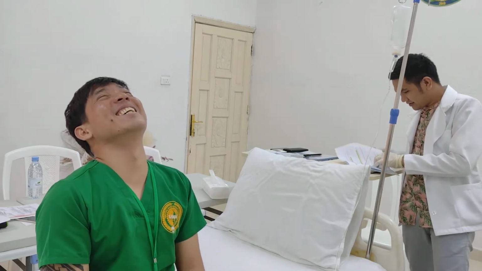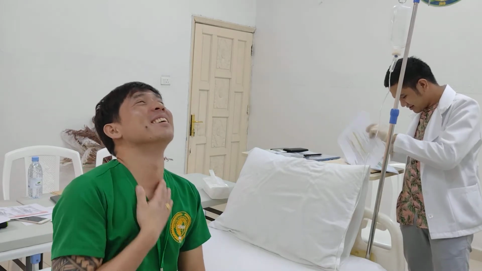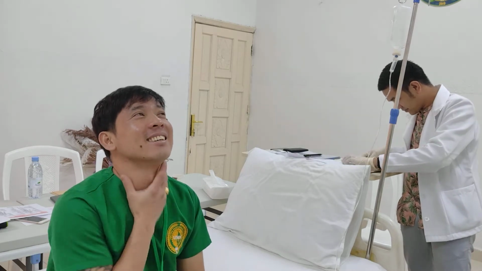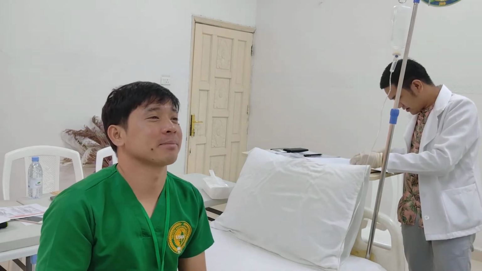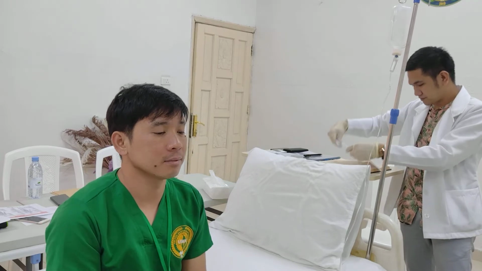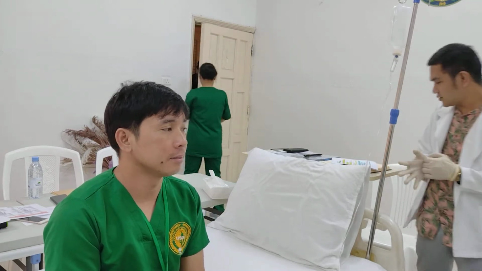Extend. Tama. Ano ba yung next? Tingala. Naka-extend na. Maikli sa leg niya. Cranial nerve number nine... 11. Ay, never. Accessory nerve. Sorry, parang inspection.